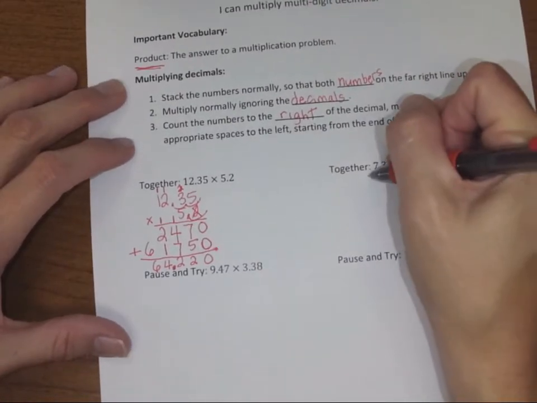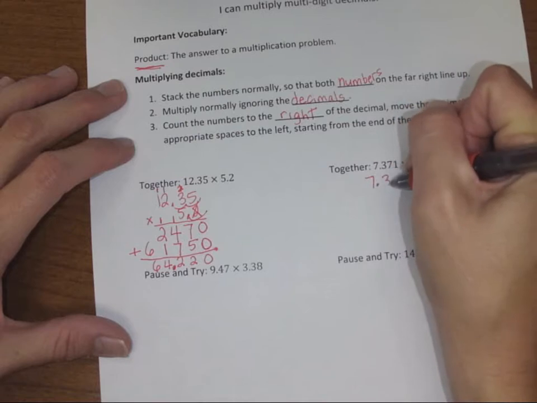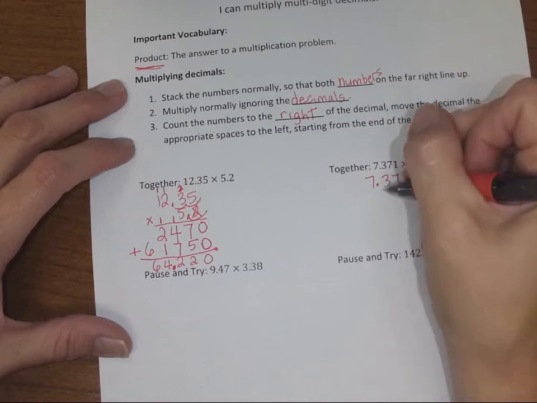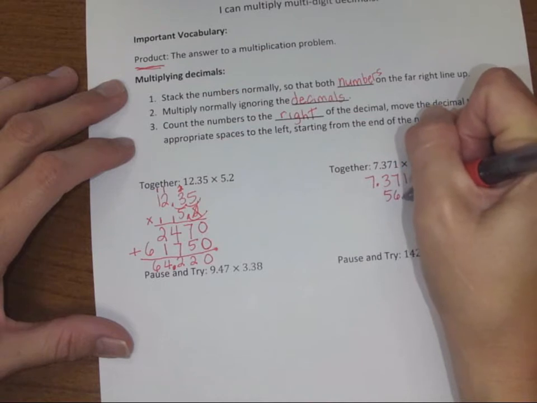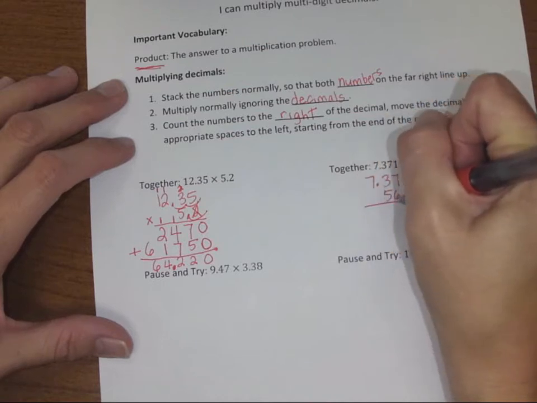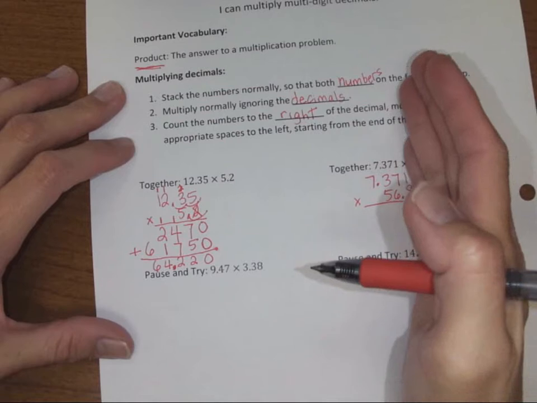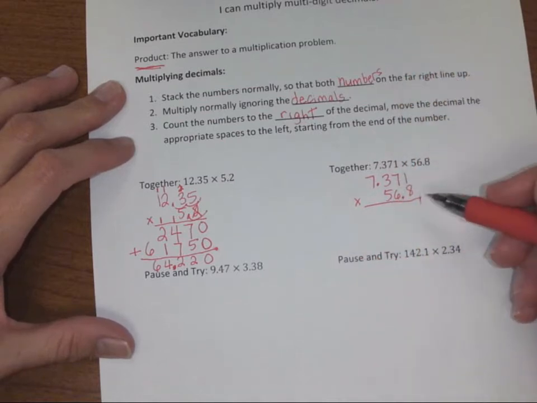Okay, we're going to multiply 7.371 and 56.8. Once again, you'll notice I lined the numbers up all the way to the right. Okay, they're lined up right here.